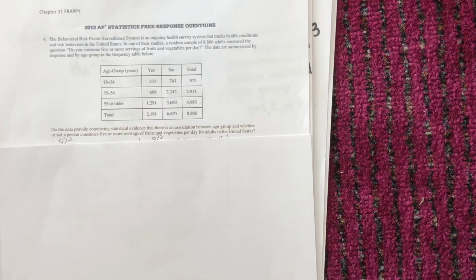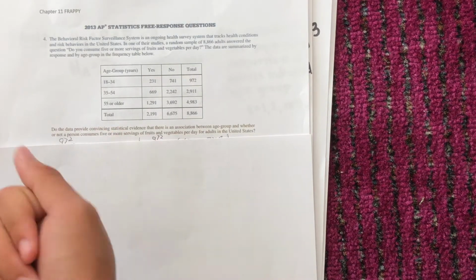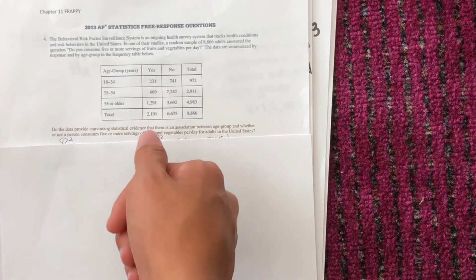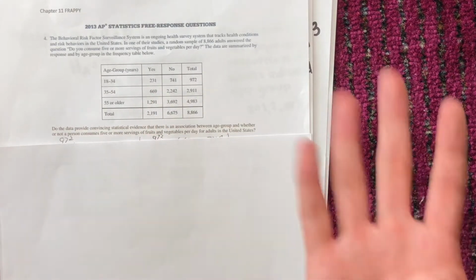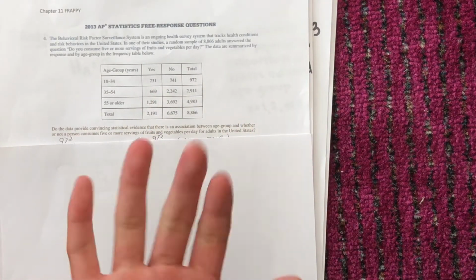Hi, you've come to our video on the chi-squared test for homogeneity and independence. Chi-squared is a test that lets you check if your observed values and your expected values match up for categorical variables. And you know you're doing independence or homogeneity if your data comes in a two-way table like this, which it does. But how do you know which one, homogeneity or independence, to do?